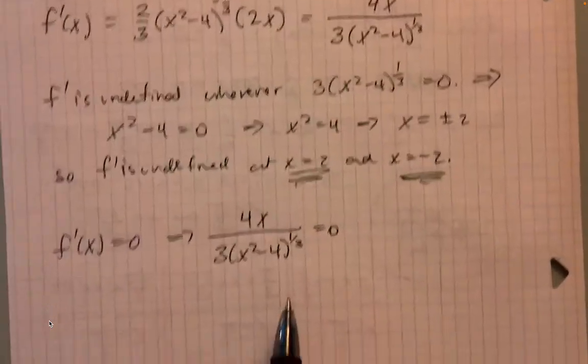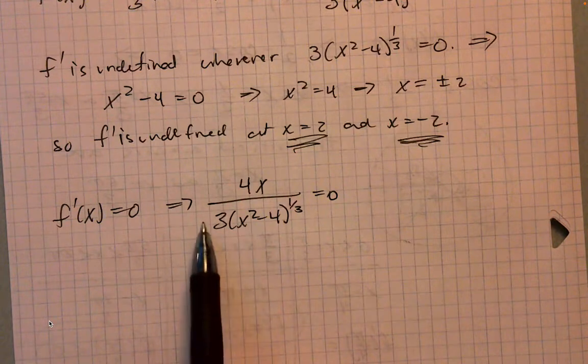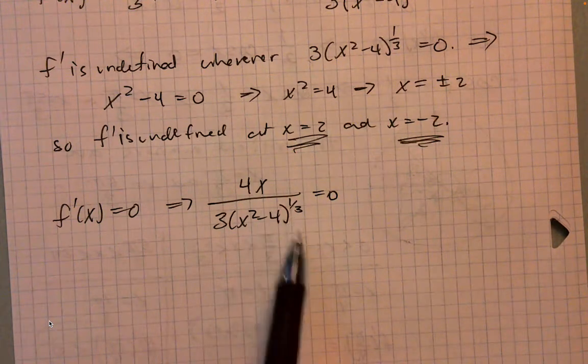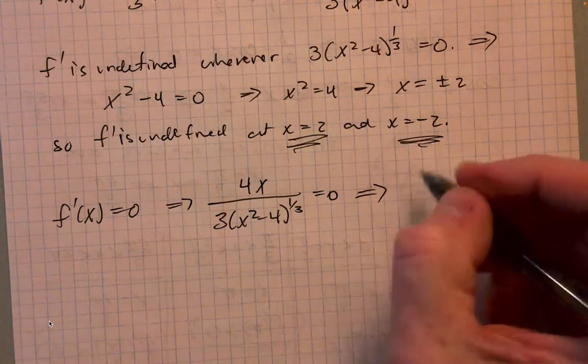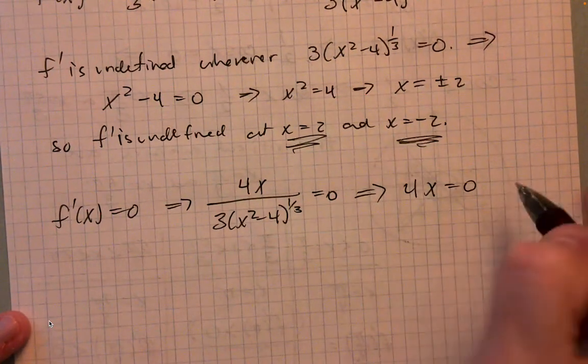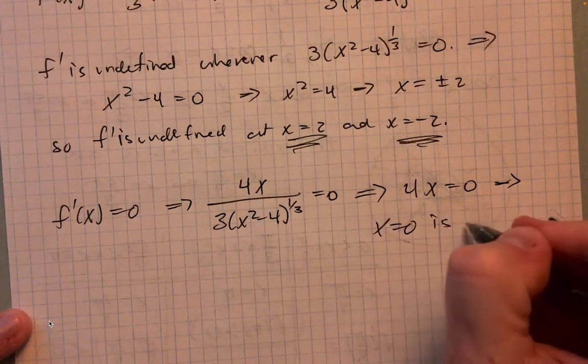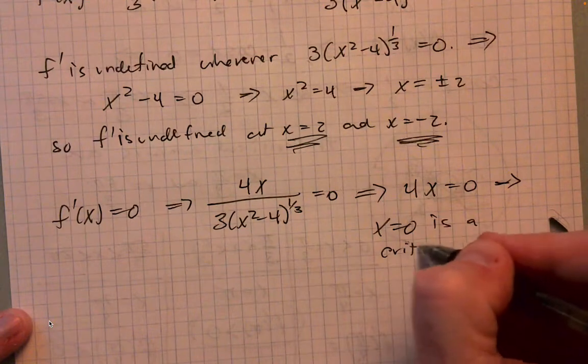Again, this looks much scarier than it is. Let's just multiply both sides by 3 times quantity x squared minus 4 to the 1/3 power. When you do that, you just get 4x equals 0. And so that implies x equals 0 is a critical value as well.